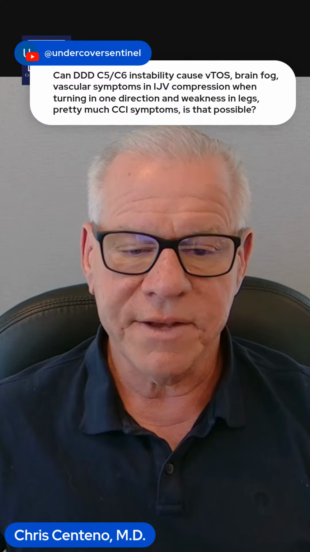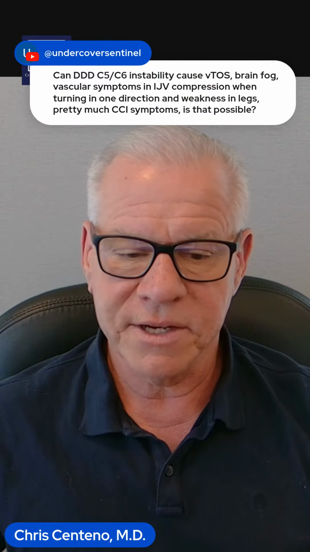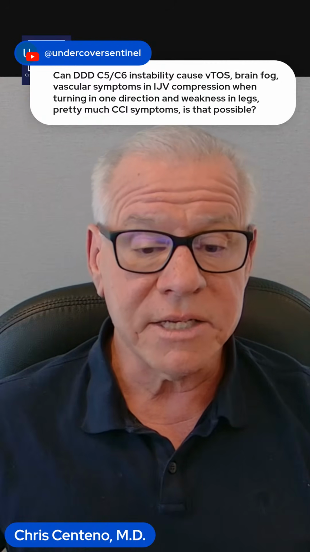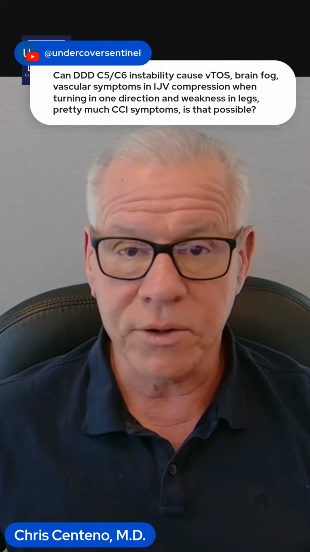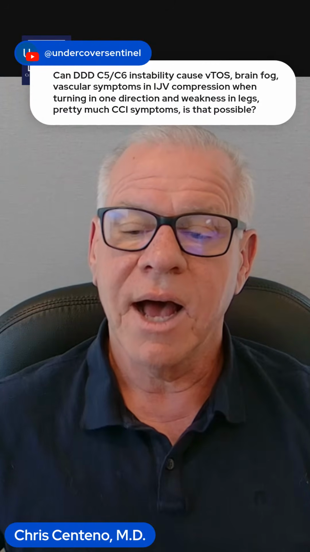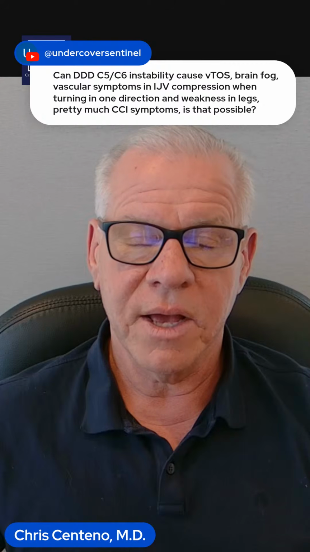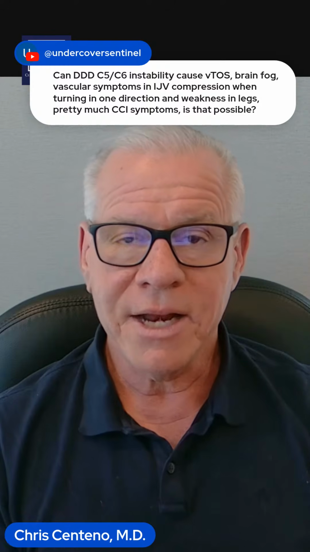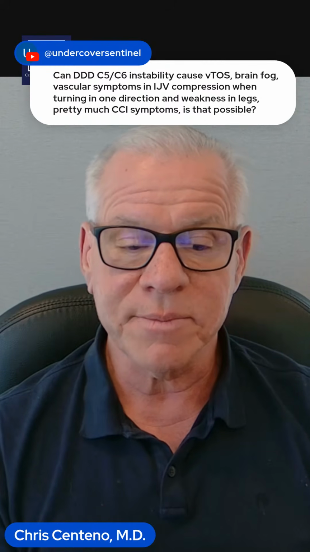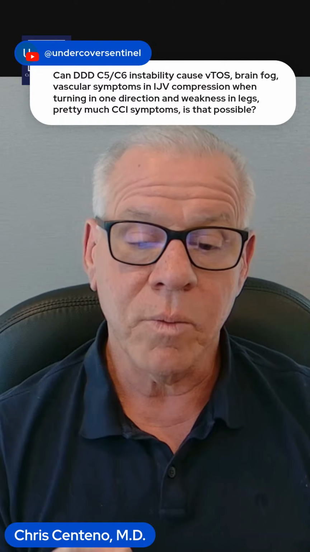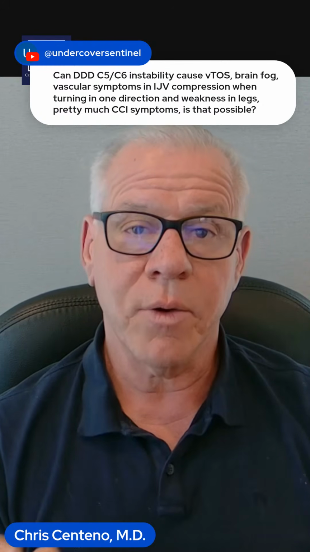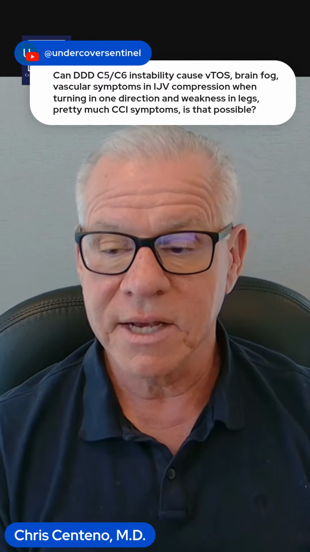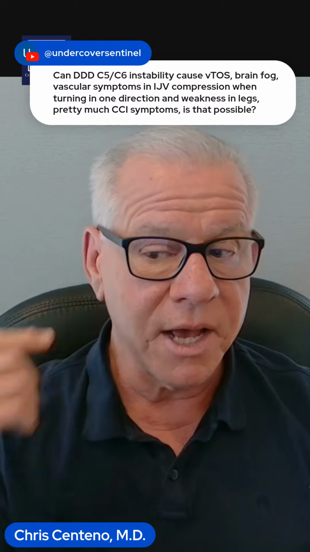Undercover sentinel, can DDD, C5-6 instability cause TOS, brain fog, vascular symptoms, IJV compression, returning? So you can see thoracic outlet syndrome with C5-6 instability. You generally don't see brain fog. You generally don't see IJV compression with C5-6 instability. Depending on how much instability is there and or how big the disc bulge is, you can get weakness in your legs due to spinal cord compression from a C5-6 issue. So some of those symptoms can map to C5-6. Some of those symptoms usually map to the upper neck.